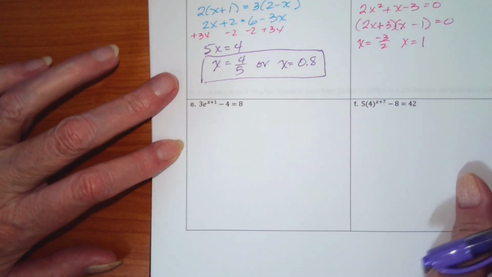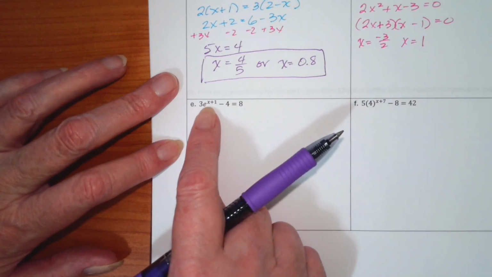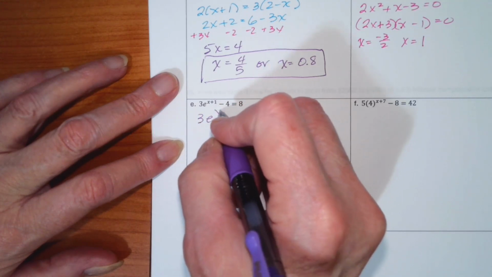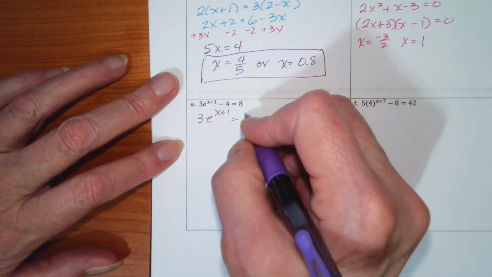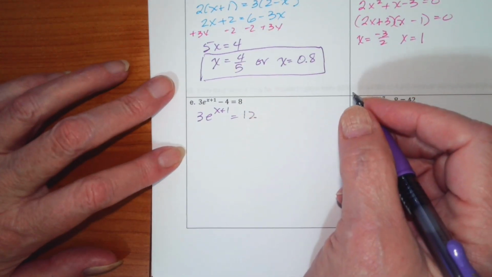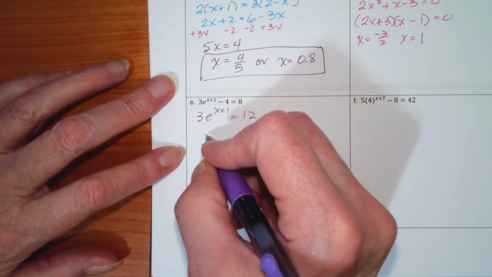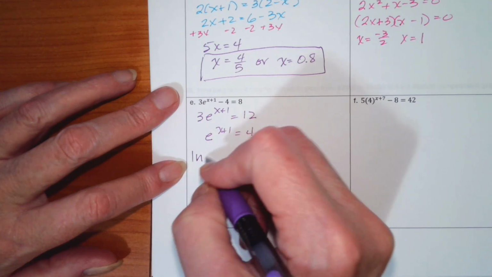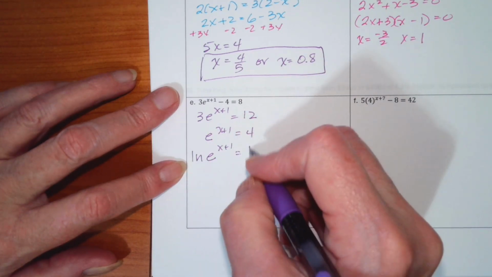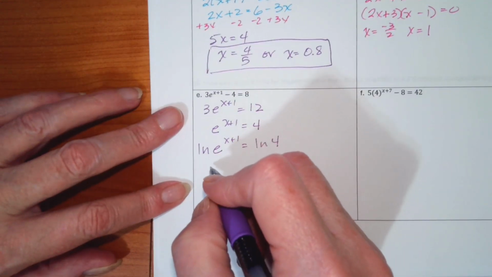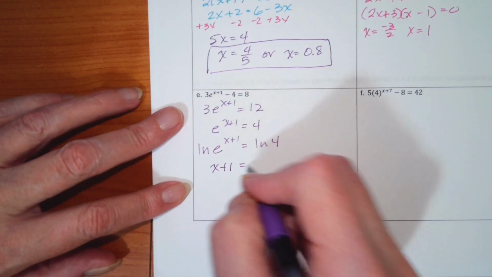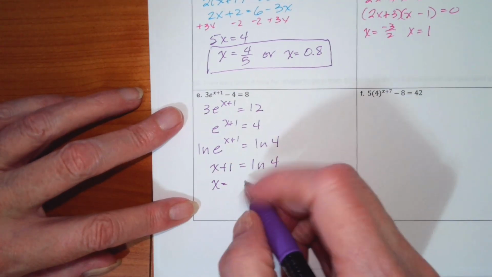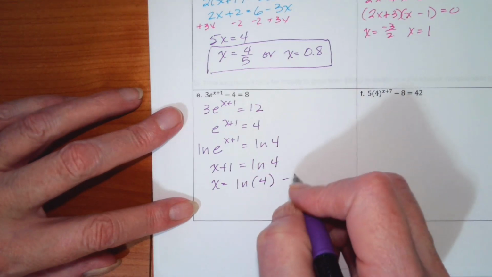Okay, this one is very similar to B, where if I can get the e to the x plus 1 by itself, then I'm golden. So I'm going to start out by writing this as 3e to the x plus 1. If I add 4 to both sides, is 12. If I divide by 3, I get e to the x plus 1 is equal to 4. If I take the natural log of both sides, this becomes x plus 1 is equal to the natural log of 4. So x equals the natural log of 4 minus 1.